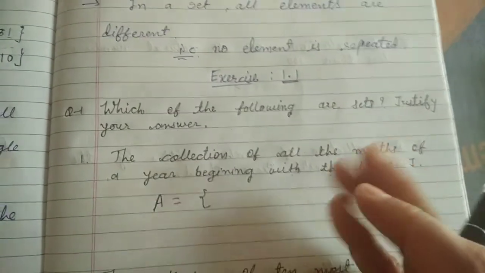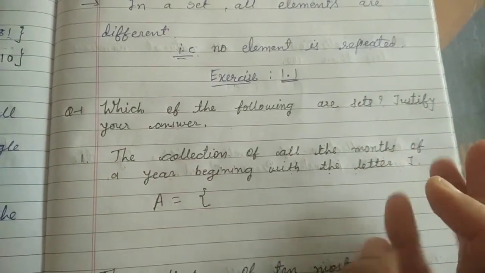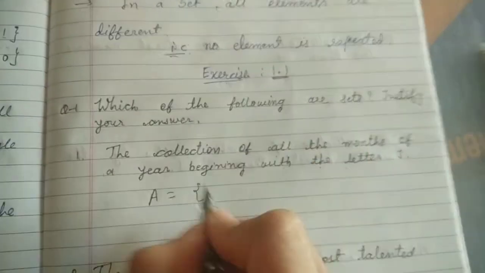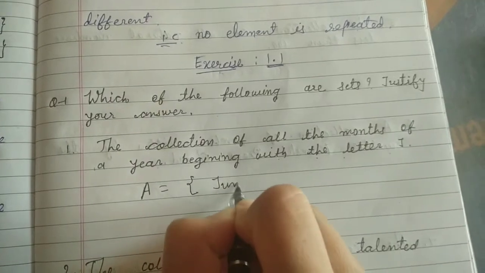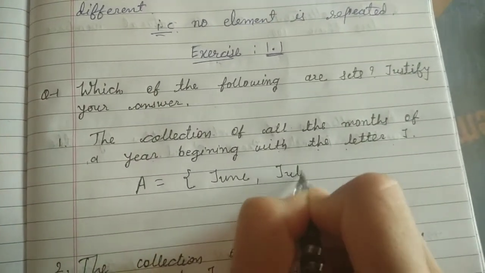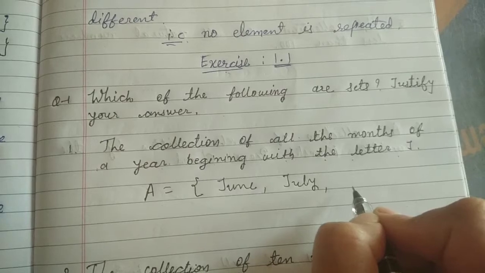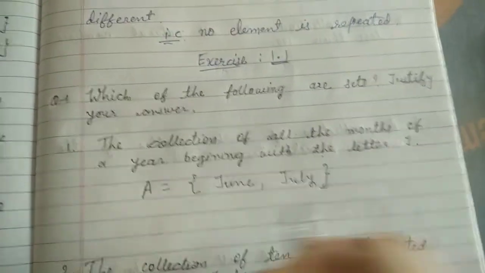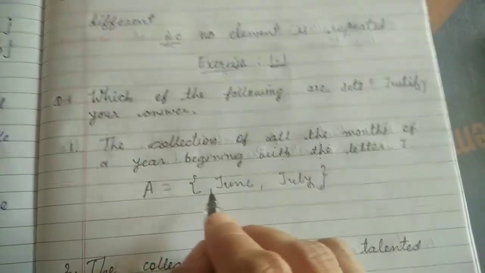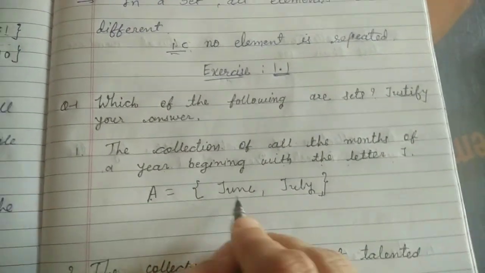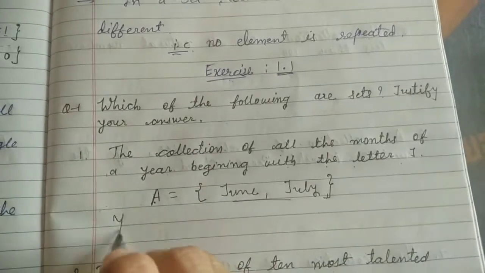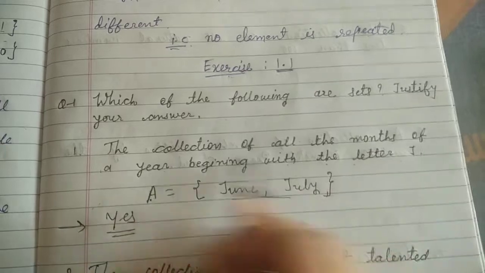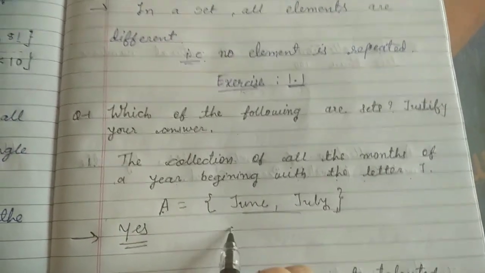So just find out: January, Feb, March, April, May, no one with J, then June. Yes, so here we have first June, then July, then August, September, October, November and December. Okay, here no need to count. We know that the months will be these only. So here anyone can write down the same answer. So this represents a set. So yes, this is a set. And justify your answer. You can find out the set, right?